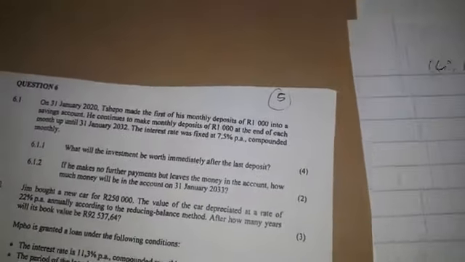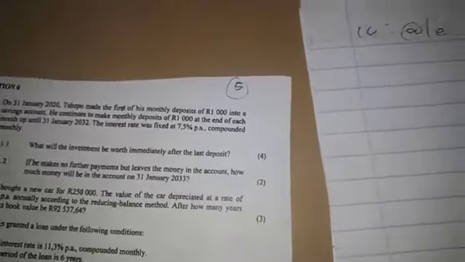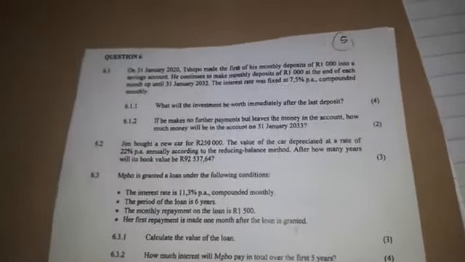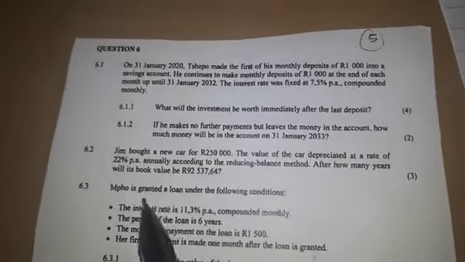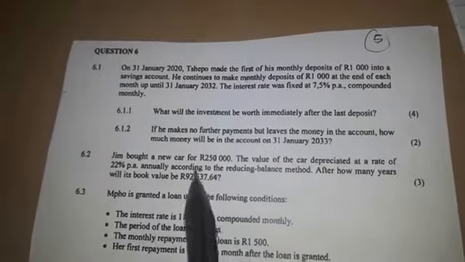So with this new car that Jim bought, it is 250,000, and it says the value of the car depreciated at a rate of 22% per annum, compounded annually. That's a lot.